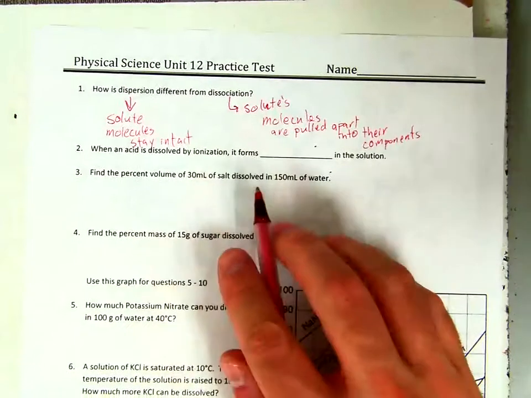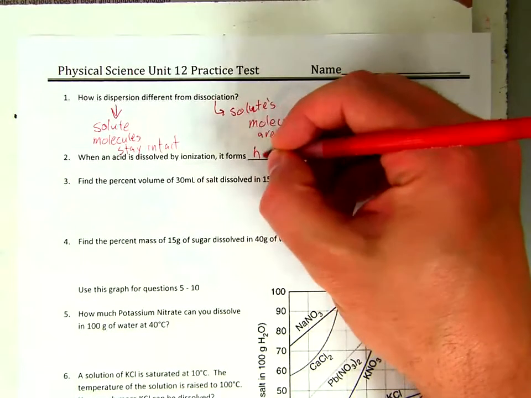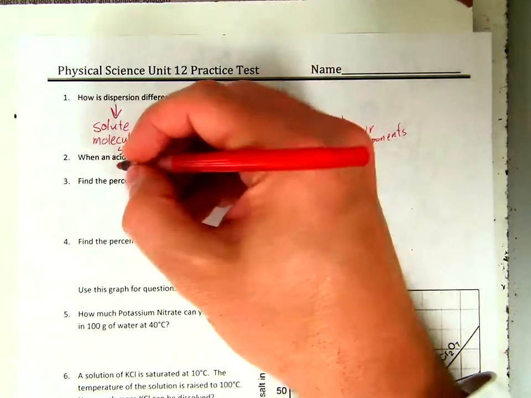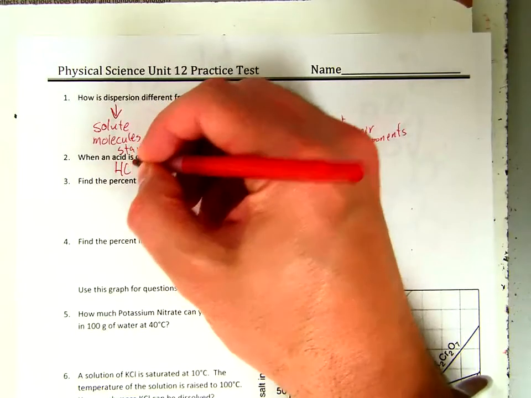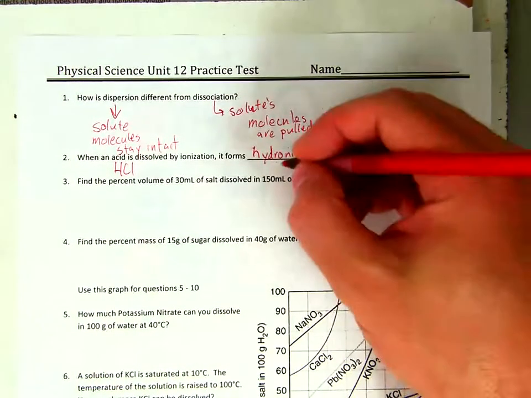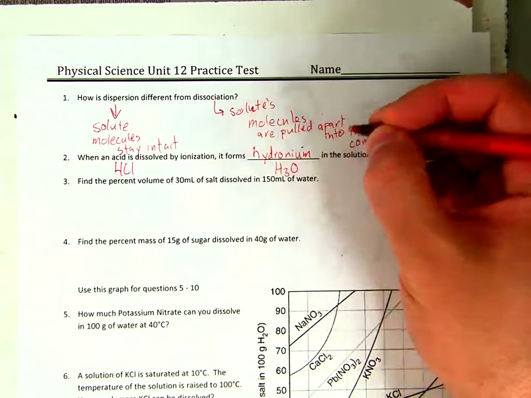When an acid is dissolved by ionization, it forms hydronium. Acids always start with an H. It's like HCl. That H reacts with the water to form hydronium, H3O.